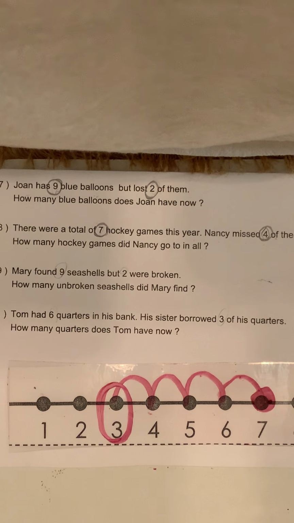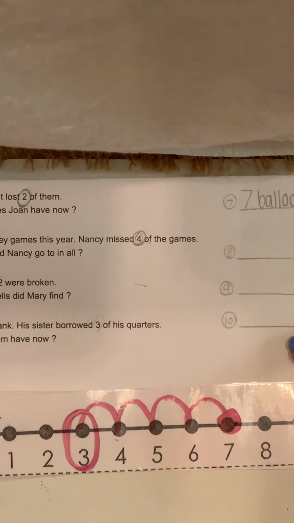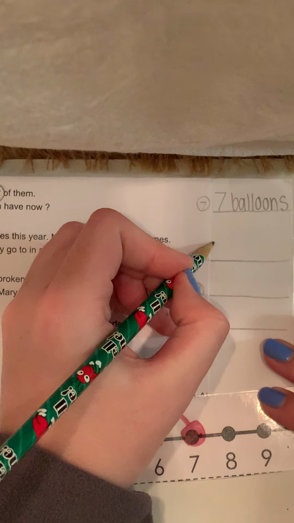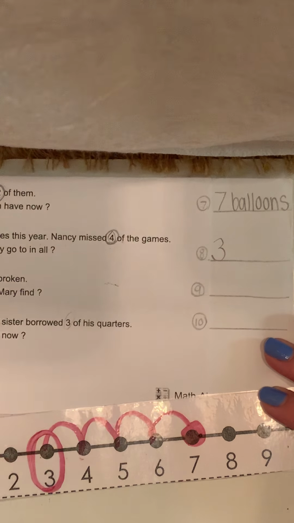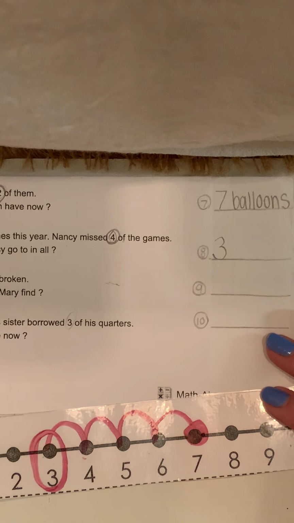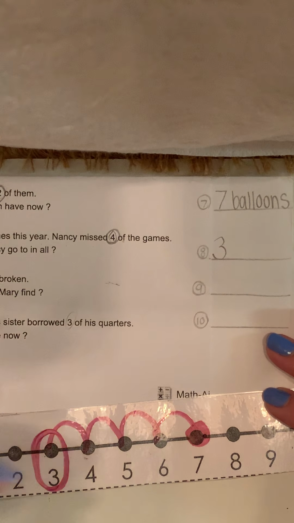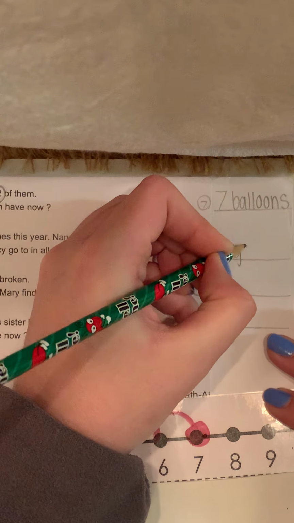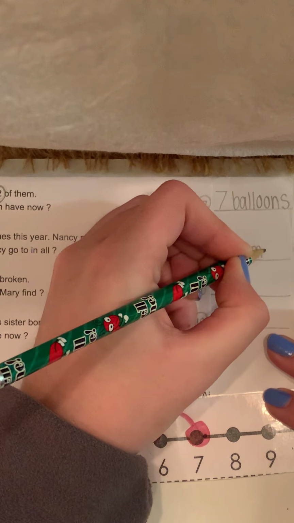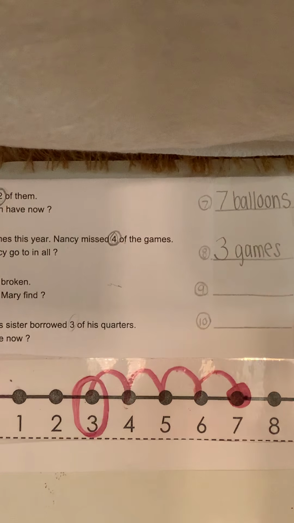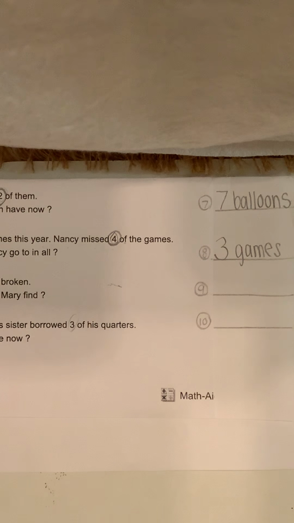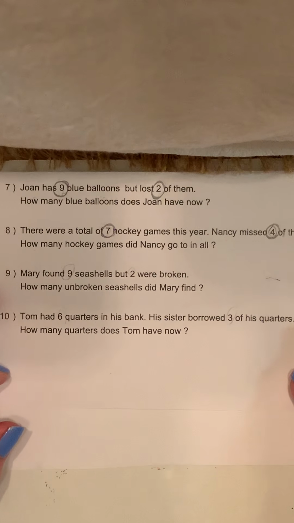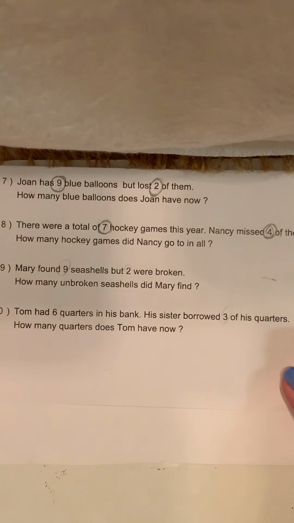Nancy went to 3 hockey games in all. 3. And I cannot just write 3. I need to put a label word. 3 games. Okay, and moving on. Number 9.